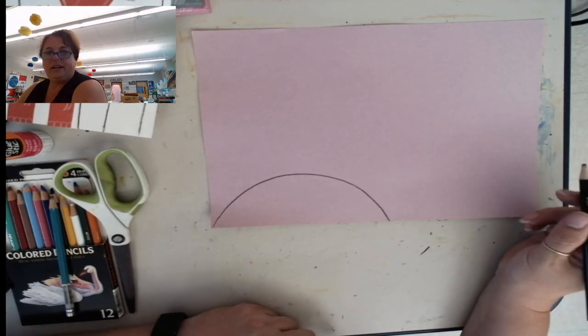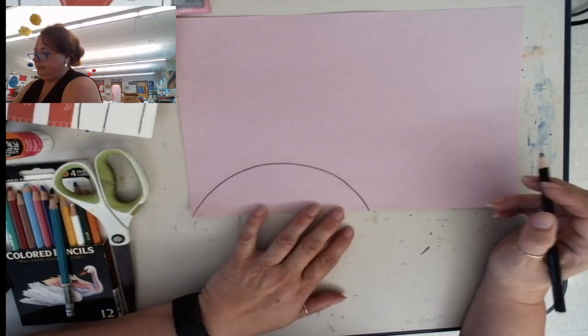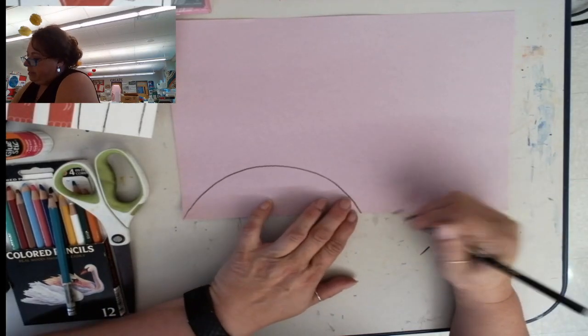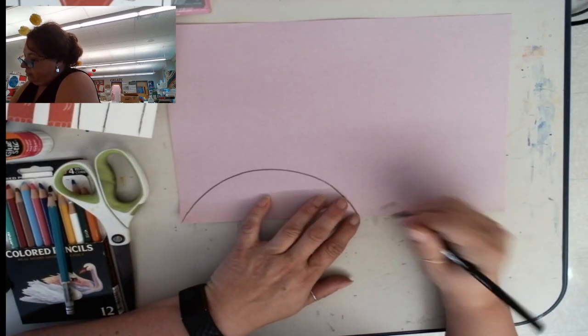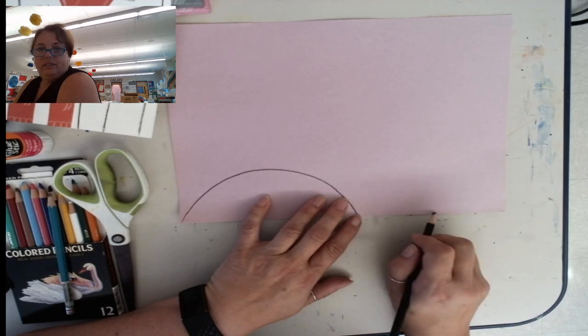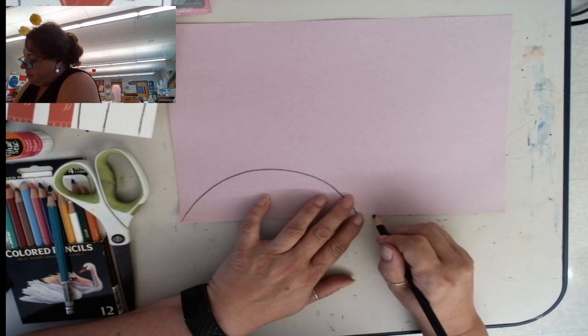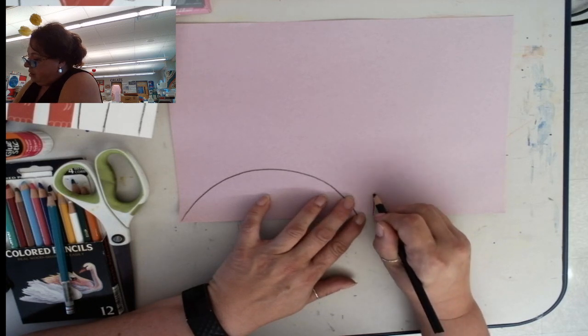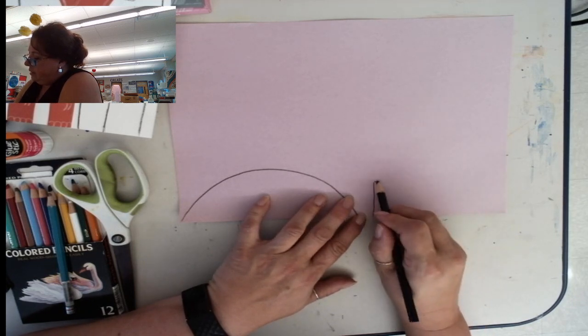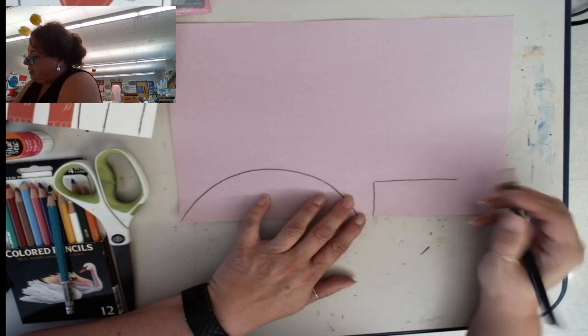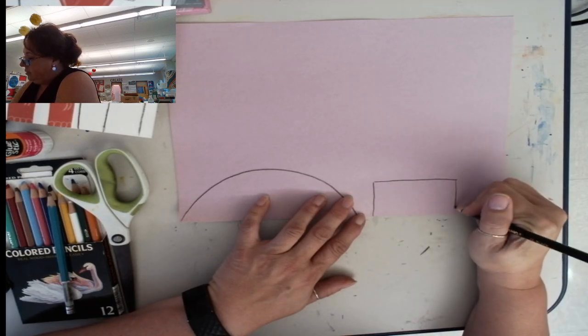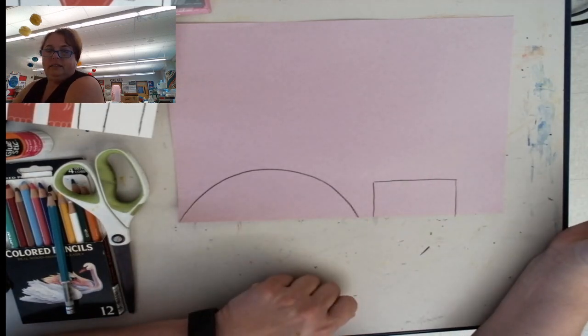All right, so now the dinosaur has 4 legs. So I'm going to draw a rectangle. And again, I'm using this straight edge to help me. That's one part I don't have to draw. So I'm going to come up and over and down like that.